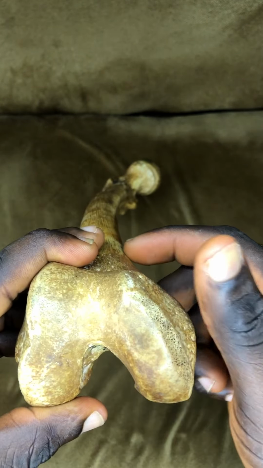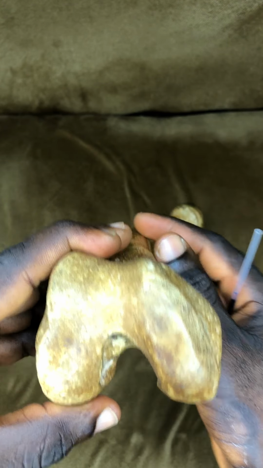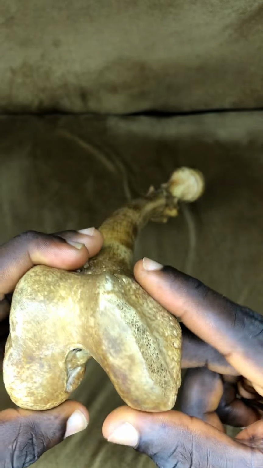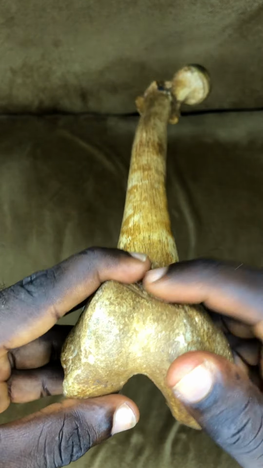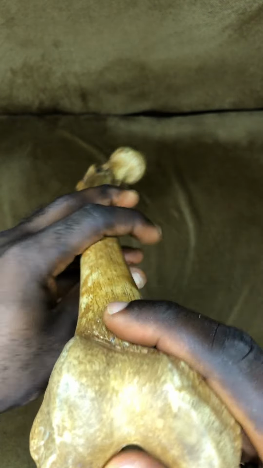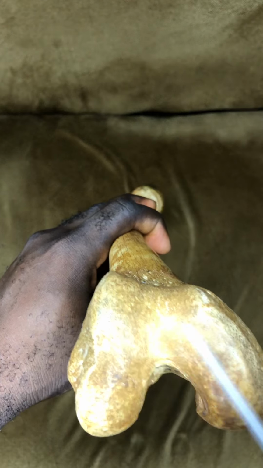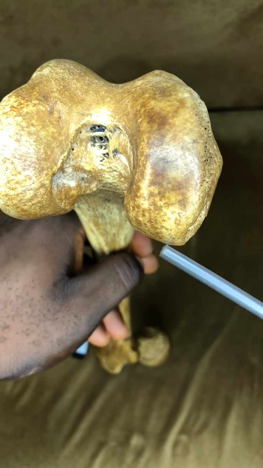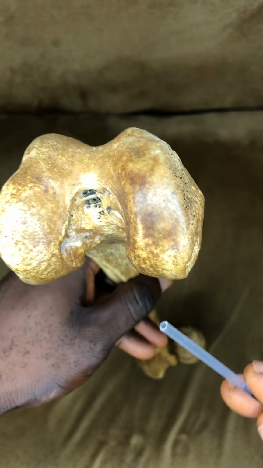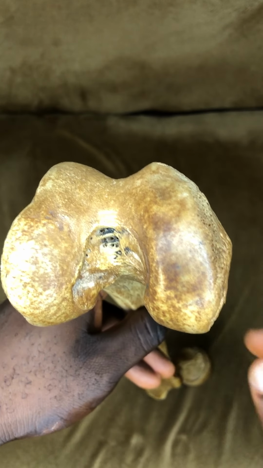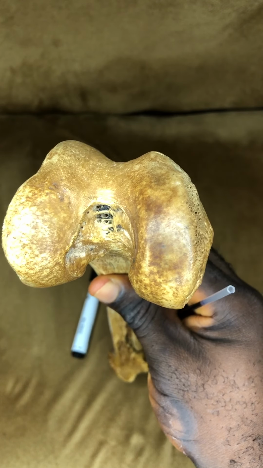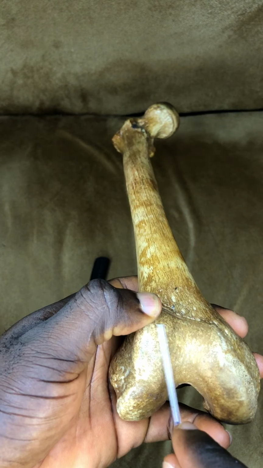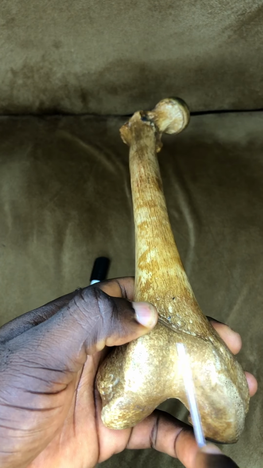These two condyles have three surfaces, right? We have the posterior surface, the inferior surface, and the anterior surface. Here is the anterior surface, right? This is anterior surface. This is inferior, while this is posterior, right? Now, the posterior and the inferior surfaces articulate with the proximal end of the tibia, while the anterior surface articulates with the patella.